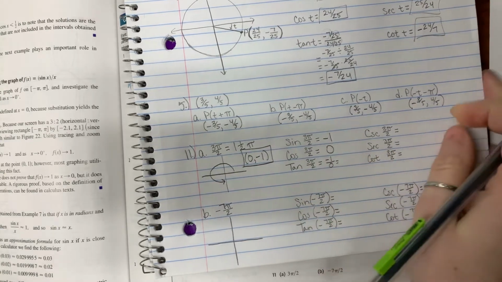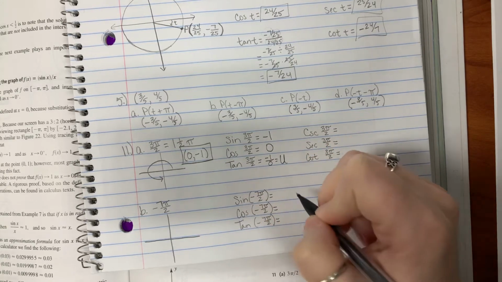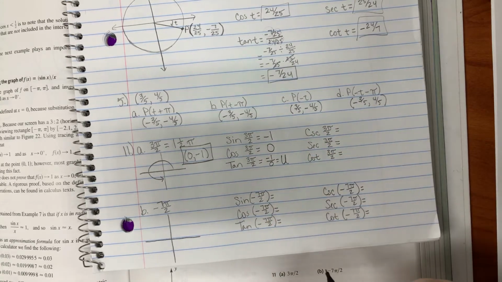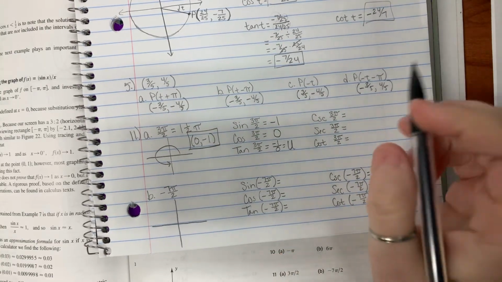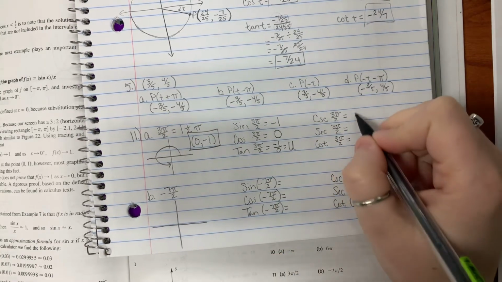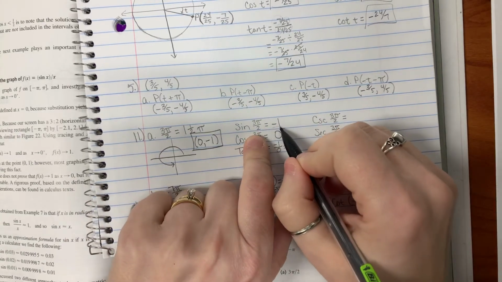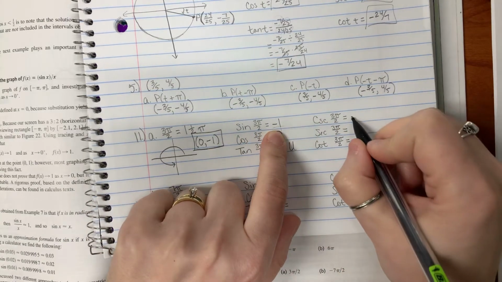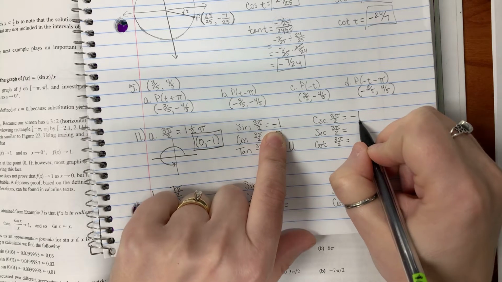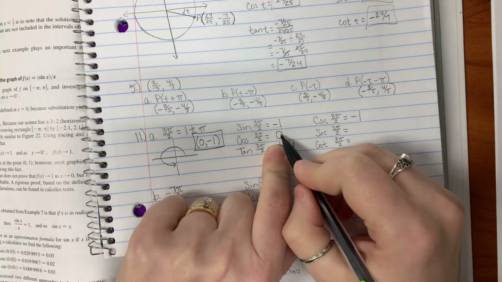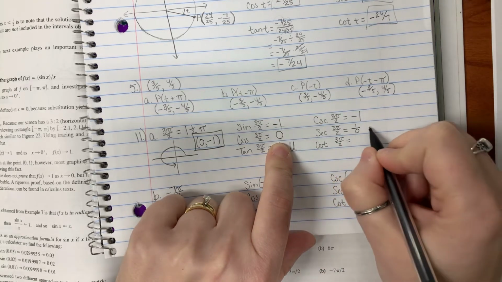Well, this one's weird. If you're dividing by 0, that is undefined, which in your book they just put u. So I'm just going to have you put u for that. Okay, and then I'm just going to do the reciprocals for these. So the reciprocal of -1 over 1 is still -1 over 1. So that's still -1. Secant would be 0 over 1. Flipped would be 1 over 0.